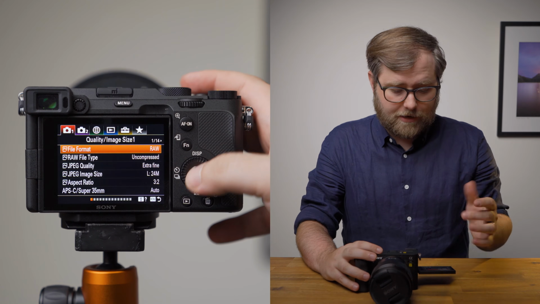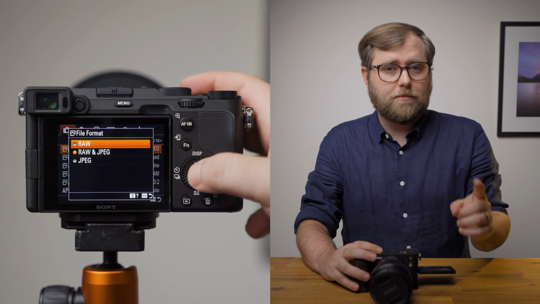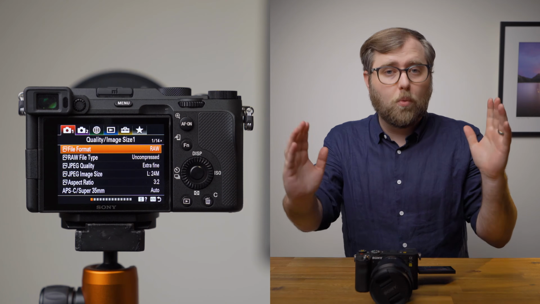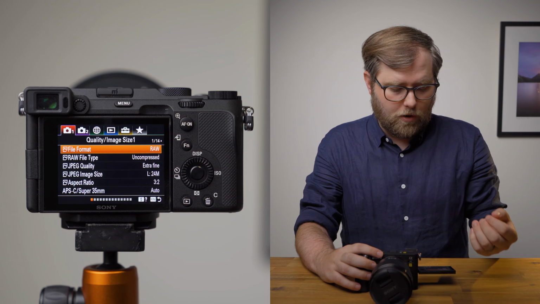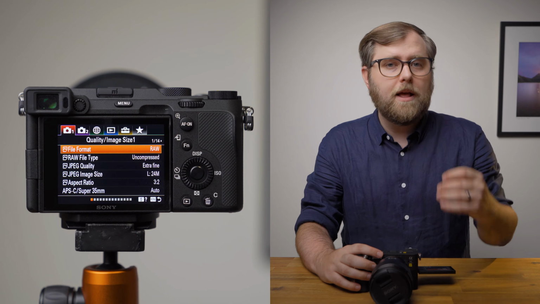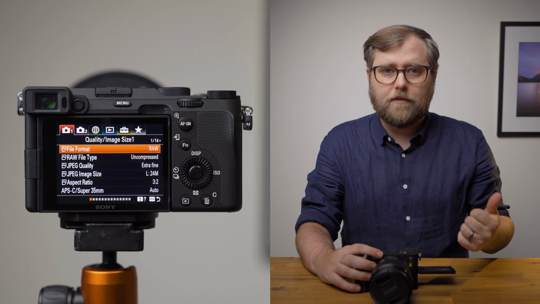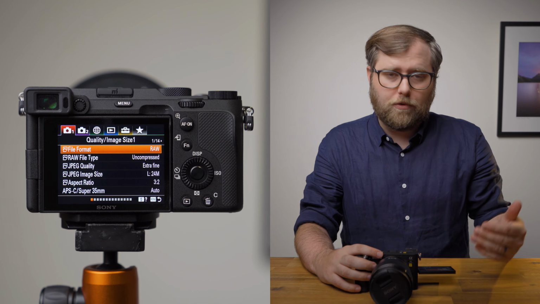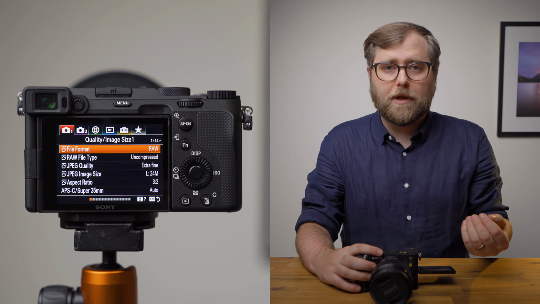All right, first setting. In file format, we're going to change that to RAW or RAW and JPEG. RAW gives you the best image quality and, most importantly for landscape photography, gives you the widest dynamic range. If you want to shoot in JPEG for the faster workflow, shoot in RAW and JPEG. That way you always have the option of referring back to the higher quality file later if you like. But if you do want to shoot in JPEG, make sure you get familiar with the creative styles in the menu and all of the JPEG options, because that can really help you get better results.